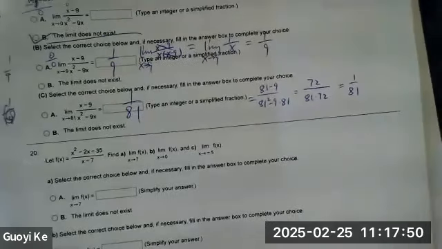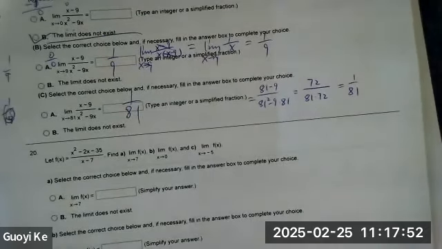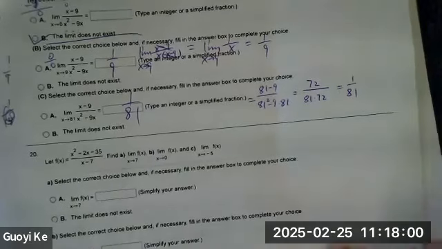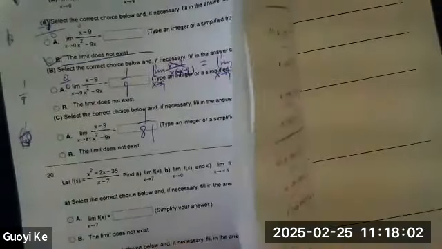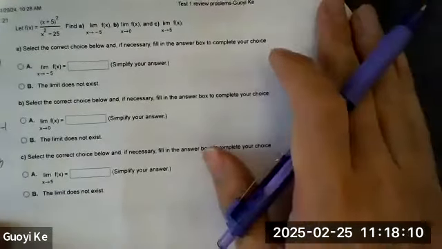Right, very straightforward. You can use your calculator. Use your calculator to simplify. 1 over 81. Now let's try the 21.